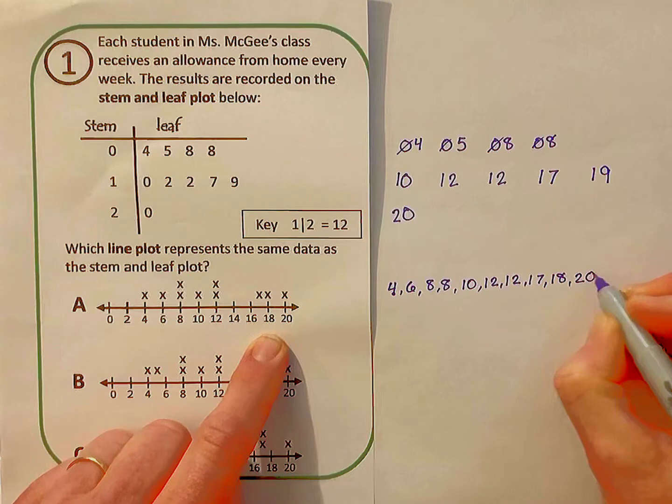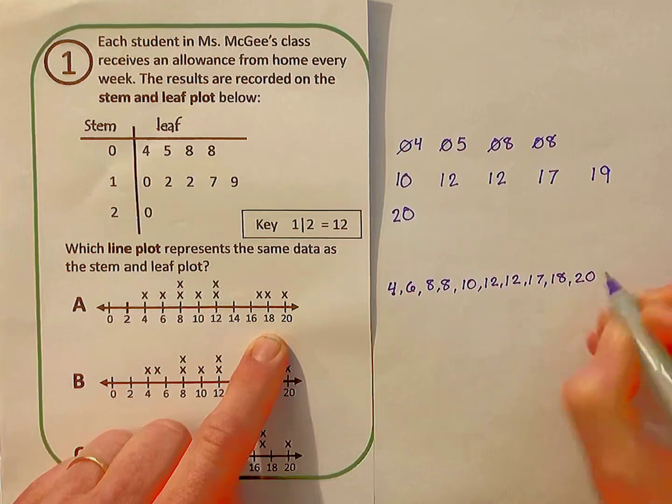Let me compare these to those from the stem and leaf plot. The numbers are similar. I have a 4, I have 2 8s, but they're not exactly the same. I don't have a 5 in the line plot, so I'm going to go on to B.